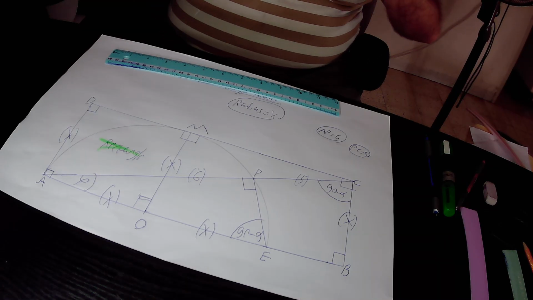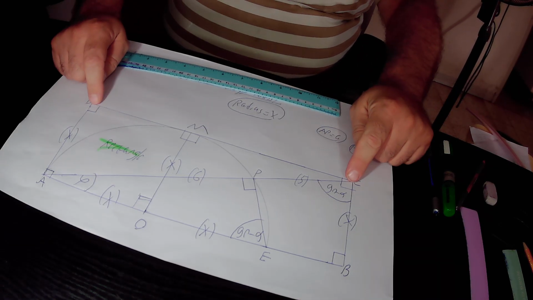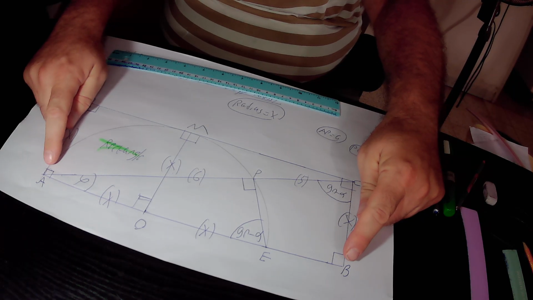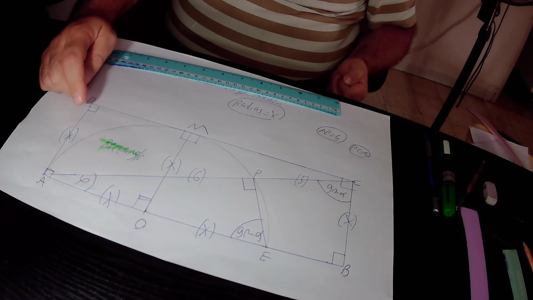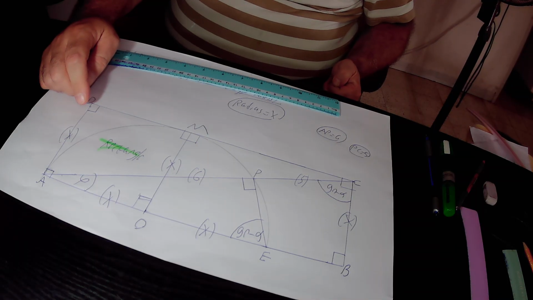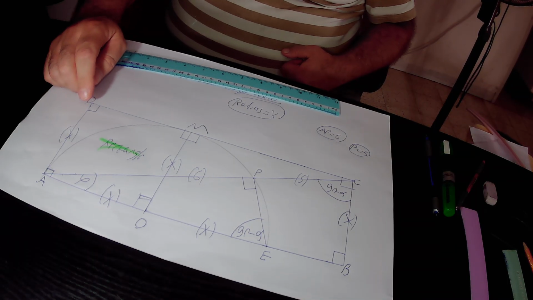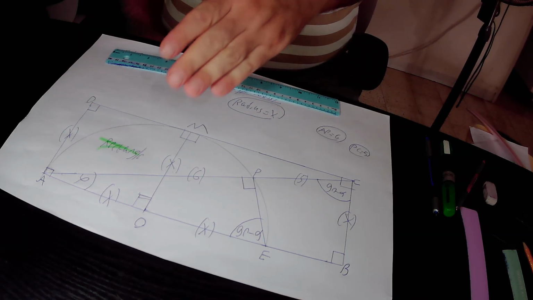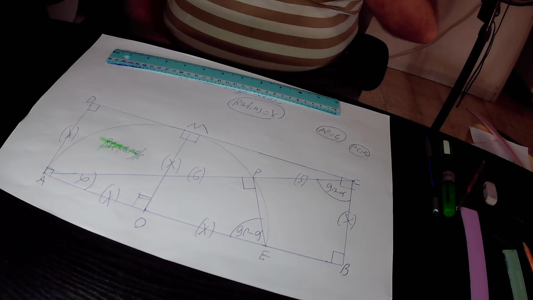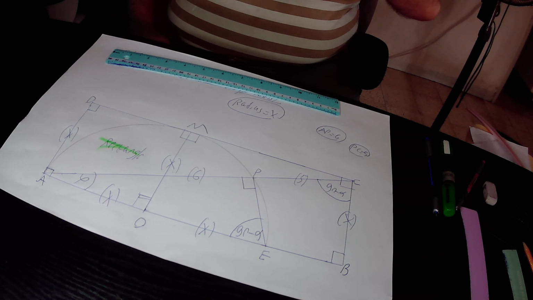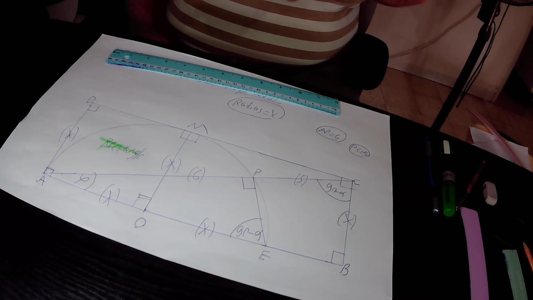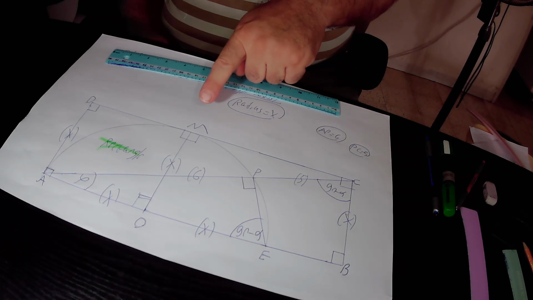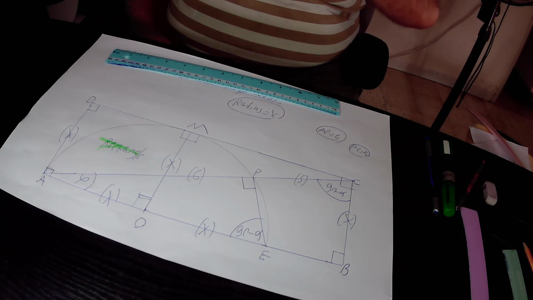So ABCD is a rectangle, therefore all those 4 angles inside the rectangle ABCD are right angles, equal to 90 degrees in their sizes. In the next step, we define the center of this semicircle. This point is point O, and we define the radius of this semicircle as x. Also, we define the point of tangency of tangent BC with this semicircle. This point is point M.